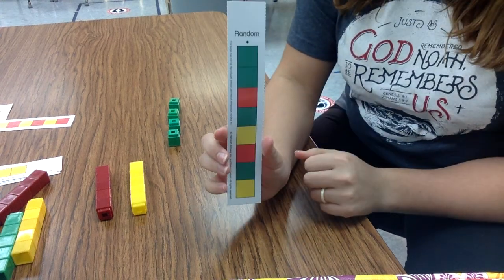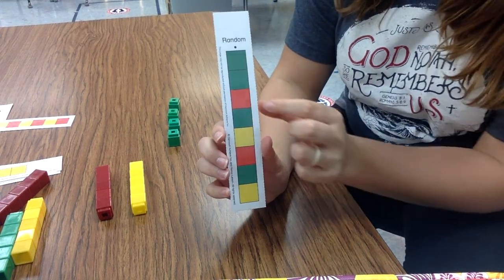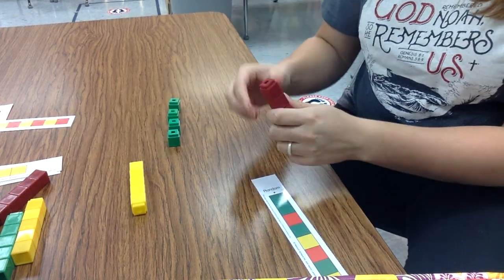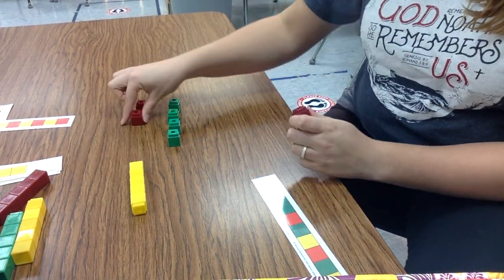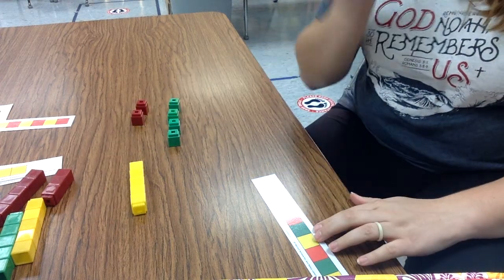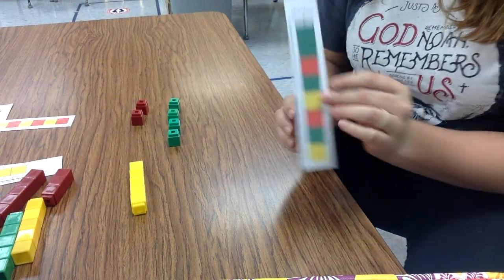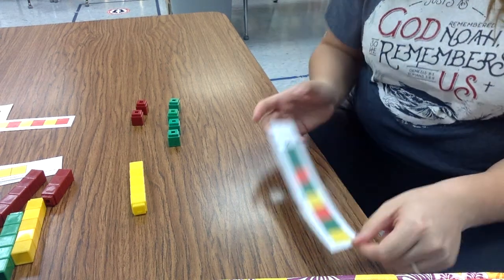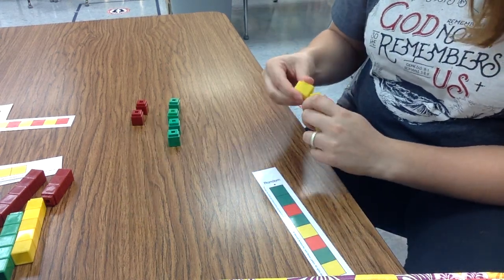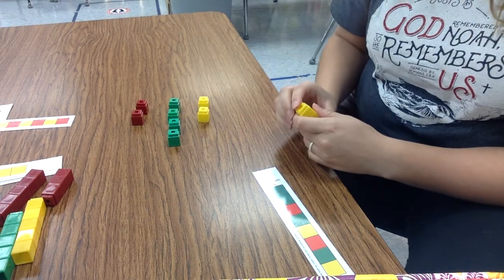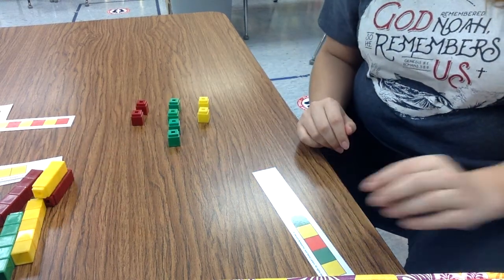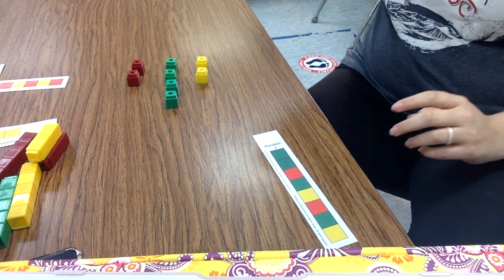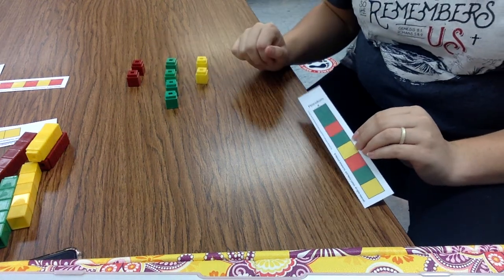Let's count how many red pattern or linking cubes we will need. 1, 2. Just 2. Let's set the others to the side. Now let's count how many yellow we need. 1, 2. So we only need 2 yellow. Set the other ones to the side. Okay, so we have the exact amount of each color that we need now.